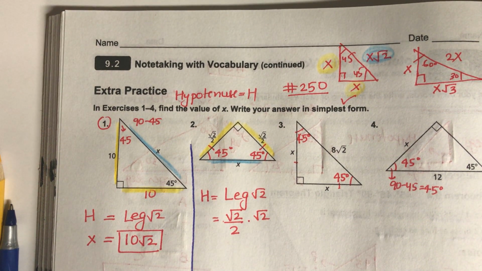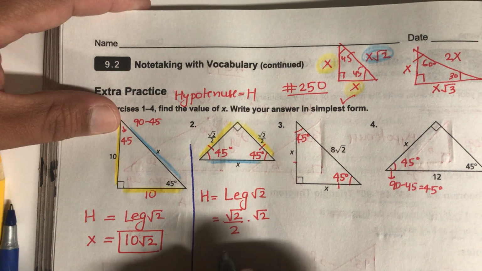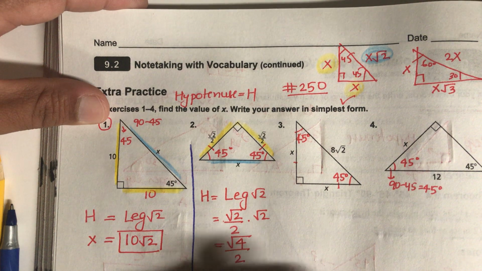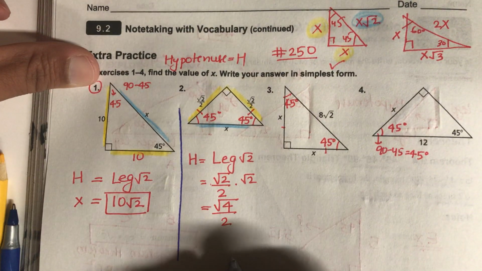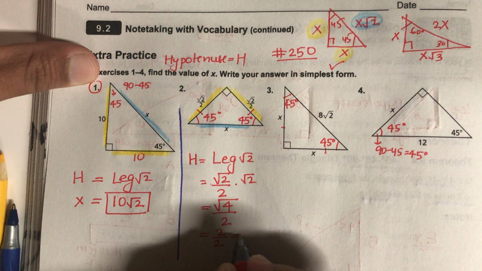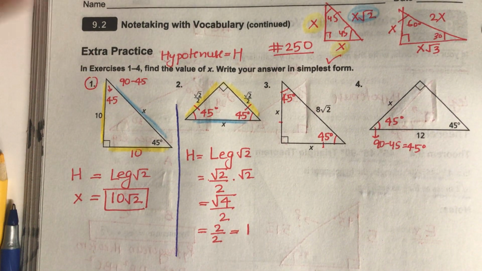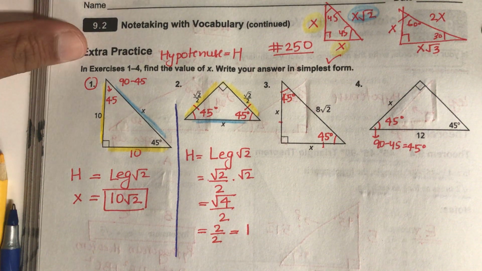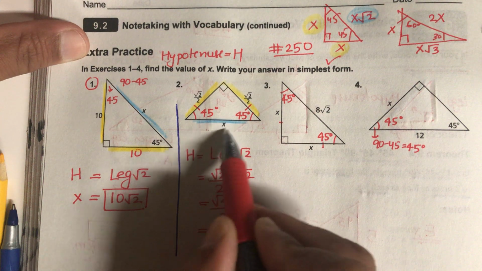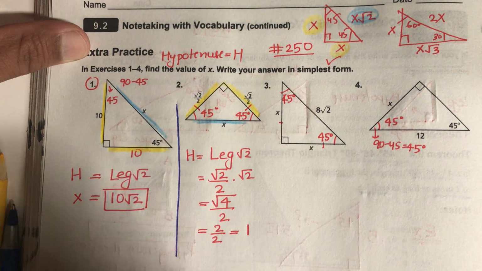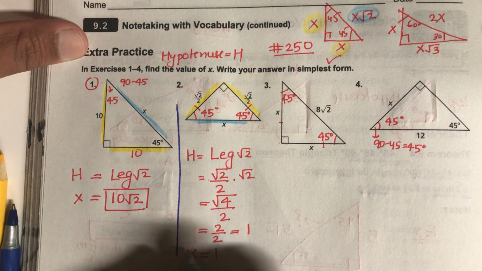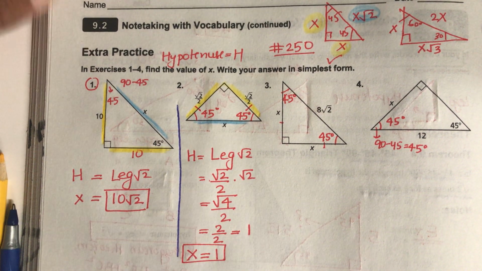And we know, because it's the multiplication of two radicals, that's actually root 4 over 2. And what is root 4? That is 2 over 2. And finally that is 1. But that's the value of the hypotenuse. And what we're trying to find is the value of the hypotenuse, and they assigned a variable x, so it doesn't matter, it's just a variable notation, so x is equal to 1. That's our answer.